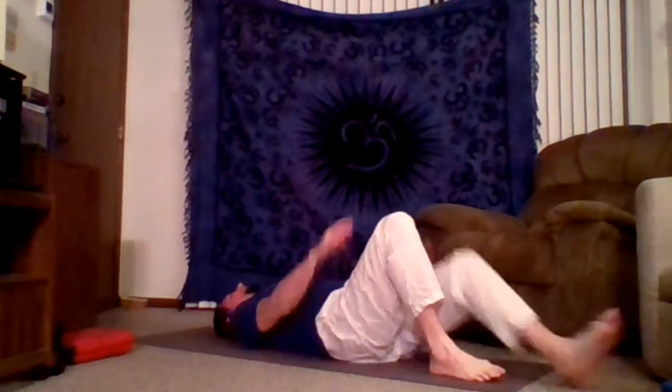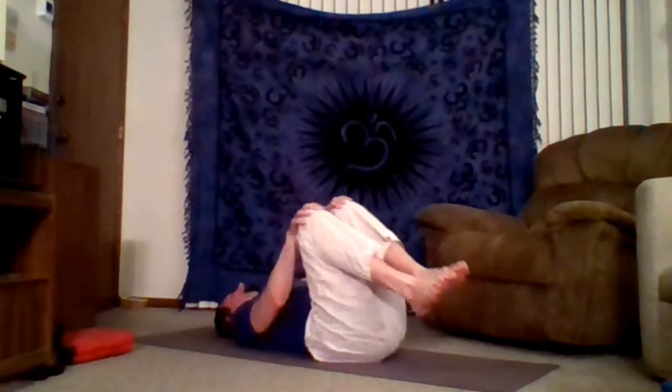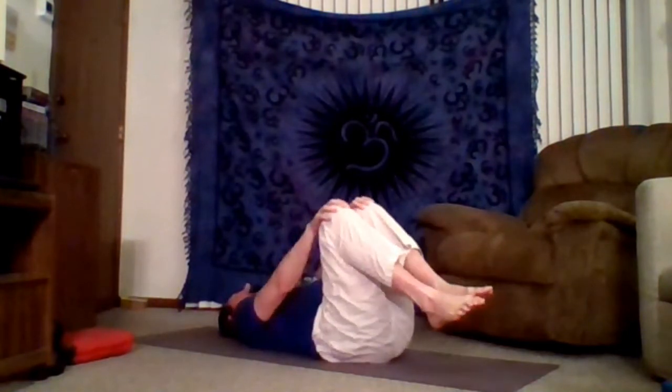Bend your legs. Take your hands to your knees. Begin to make circles in one direction with the legs. Reverse. And you can note which direction you tend to go with the knees here. In this reclined position, it might be different than when you're upright. And then hug the knees into the chest.